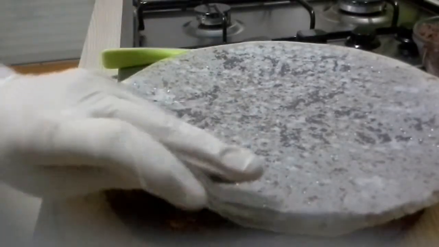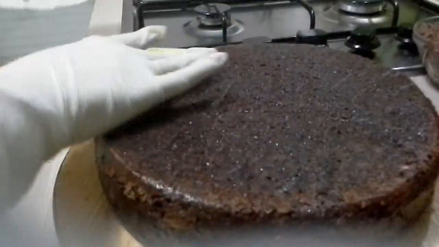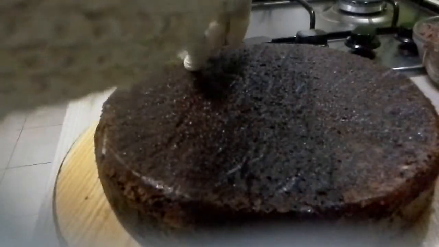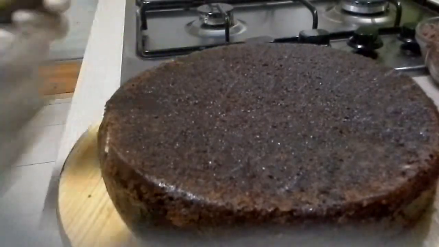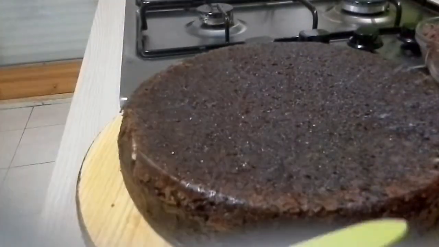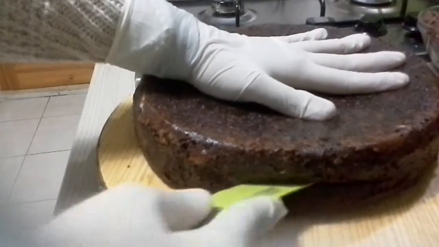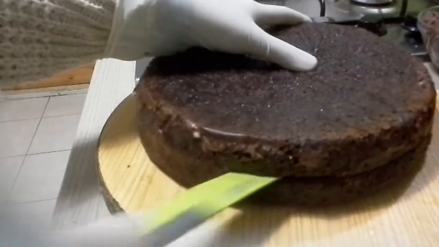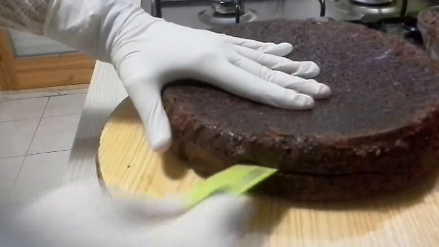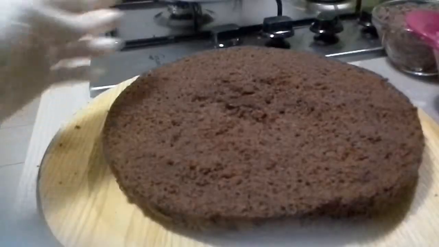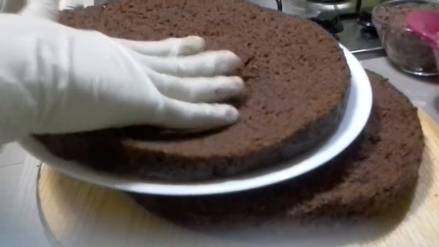I'm going to take this paper off, and just cut this from between here to make it two. Now I have cut this part. This is one part of it, and this is the other part of it.